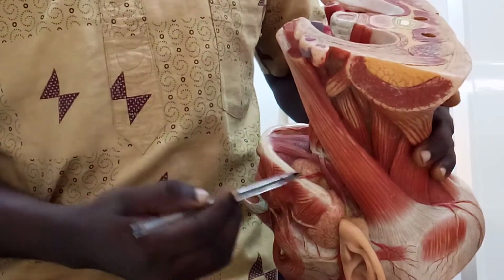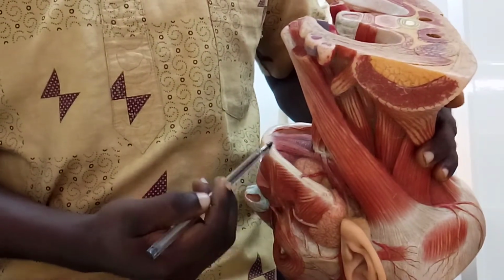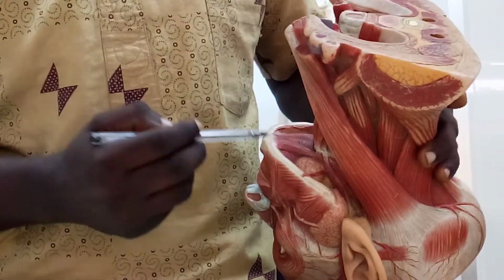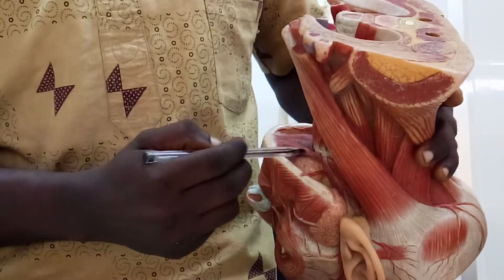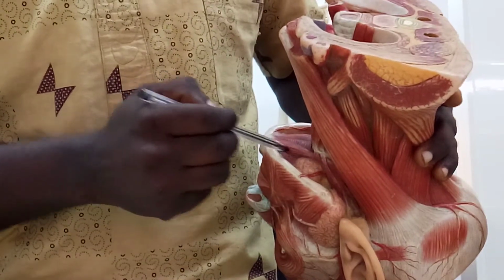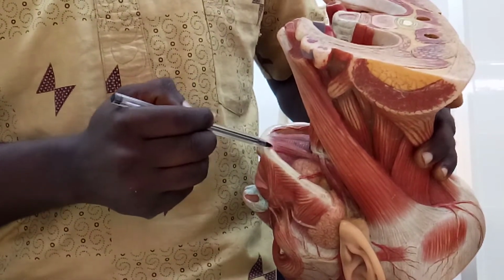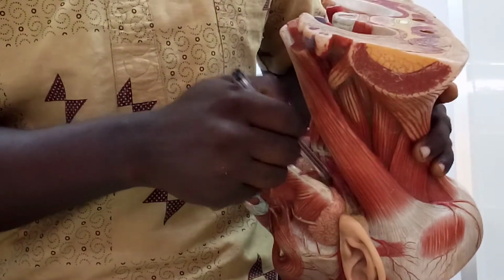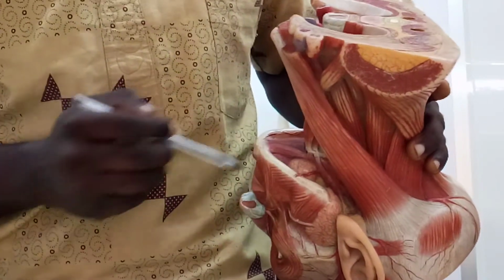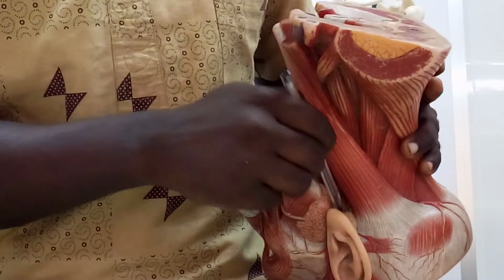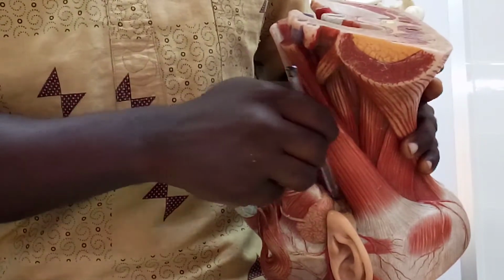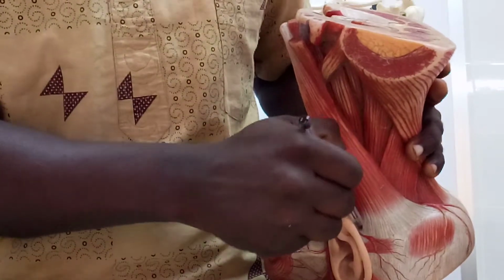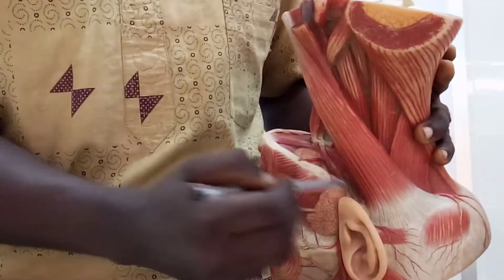Now, it's going to be bounded laterally by the body of the mandible, medially by the anterior belly of the digastric muscle, and then posteriorly by the posterior belly of the digastric muscle. So this triangle that we find over here is also bounded by an imaginary line which we draw from the body all the way to the mastoid process, giving us this triangle.